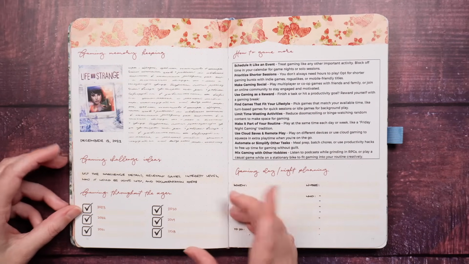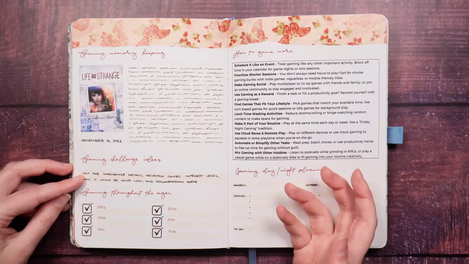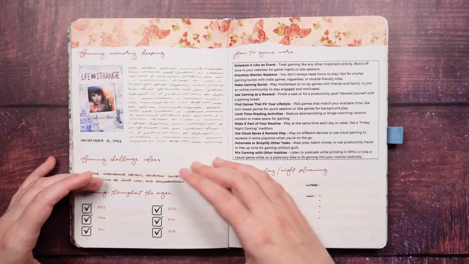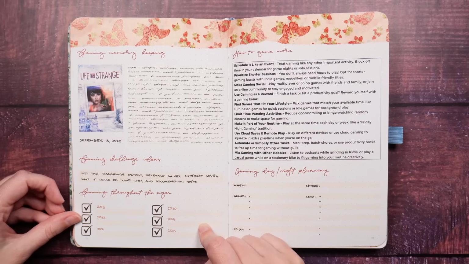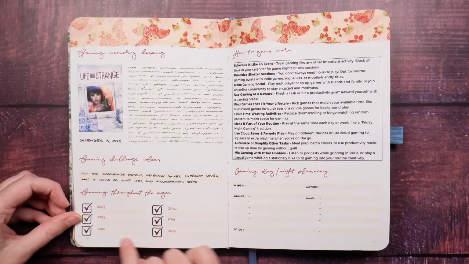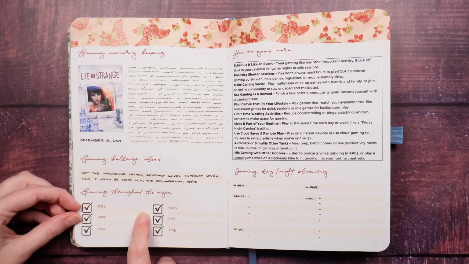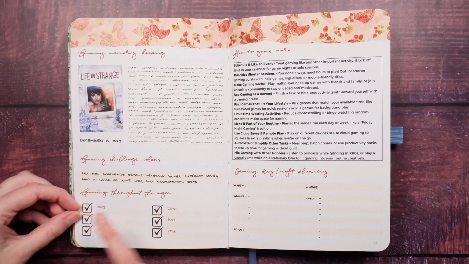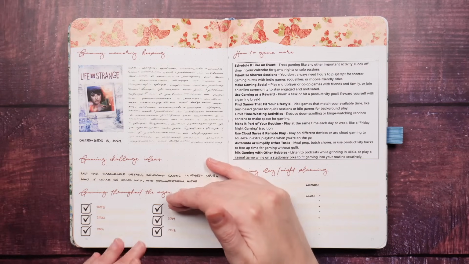One type of challenge you might want to undertake is gaming throughout the ages, which is effectively just taking a span of time, whether that be decades or 5-year periods, or individual years, and trying to play a game released in that span of time. I've done this one based on individual years, so for each of the years you just write down a title of a game, and as you play it, you check it off. Or, as you play a game, you check what year it was released and then write it into your tracker.